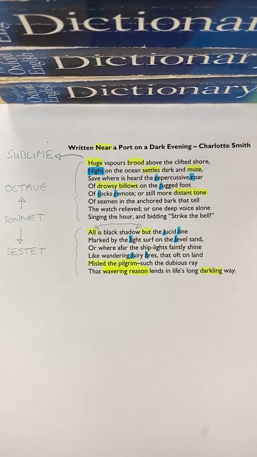And we could read into this. Smith might be using this as a metaphor for the idea that sin or evil can lead people astray, can put temptation in front of people.